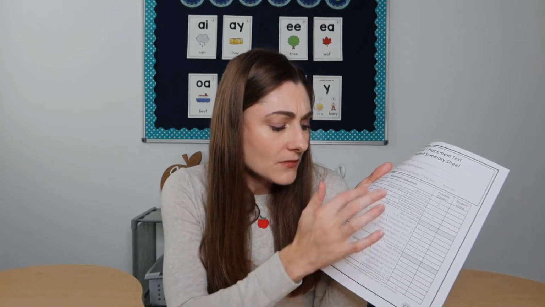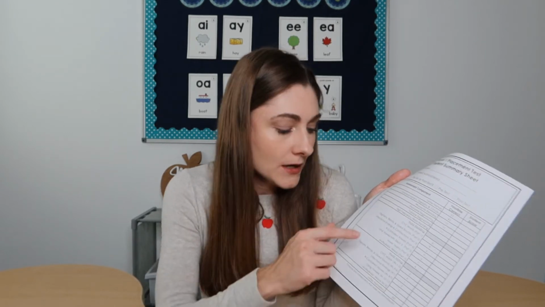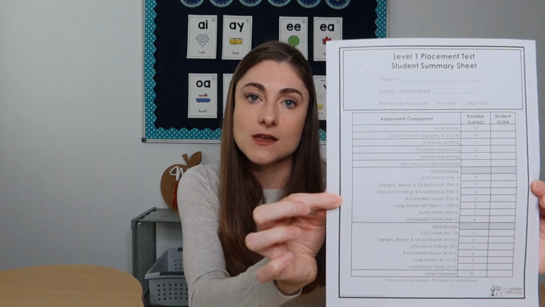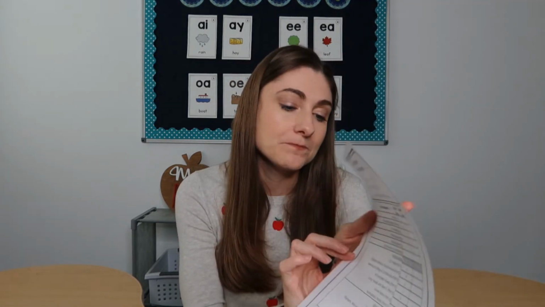Now, as you're giving the assessment, which does take a little while, but it's so worth it, you may notice, and it'll give you guidance in the assessment, this kid has gotten 3 wrong, I think we're going to stop. Same thing with spelling. So again, it's CVC words, digraphs, blends, glued sounds. It goes all the way up to multisyllabic words. So you're seeing what can the kids read and then also what can they write.